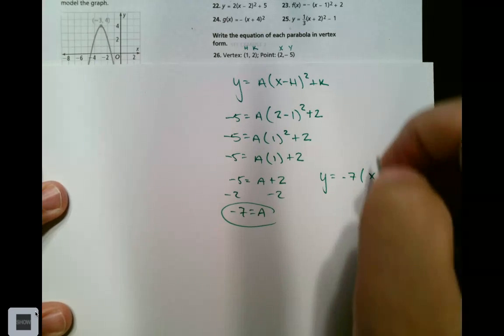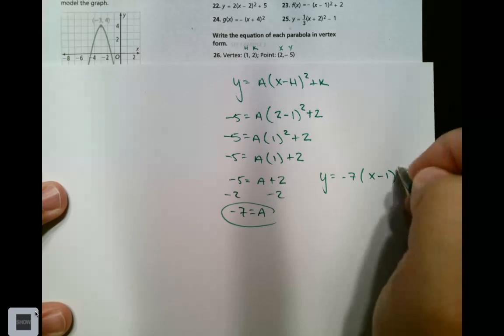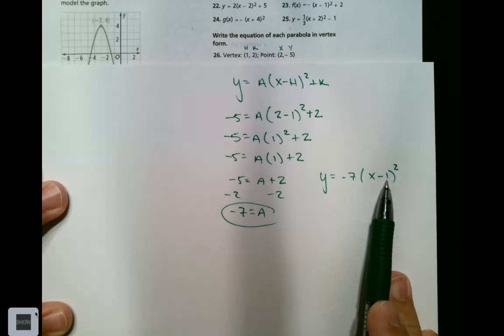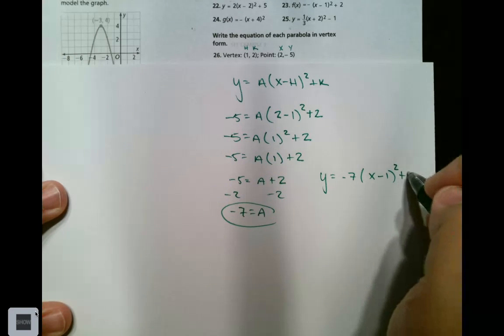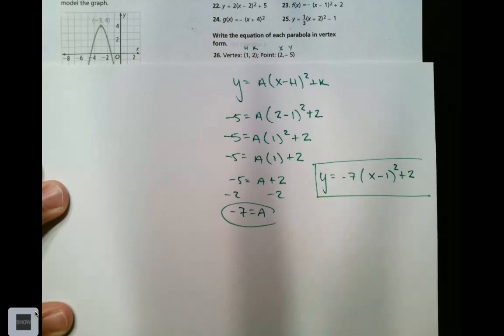H is 1. So remember, I always want to say the opposite, right? I wouldn't want to write x plus 1 because that would actually be a piece of false information. And then k is 2. So here is our vertex form of that problem.